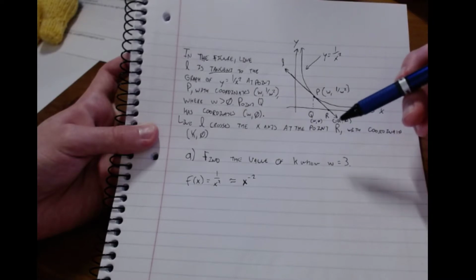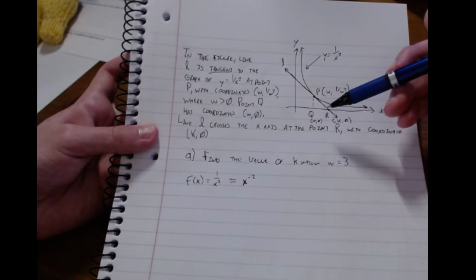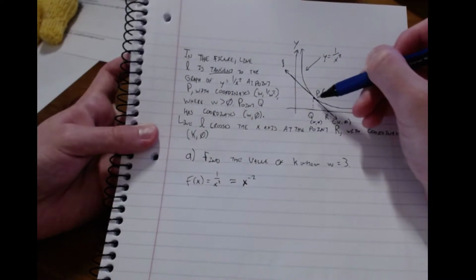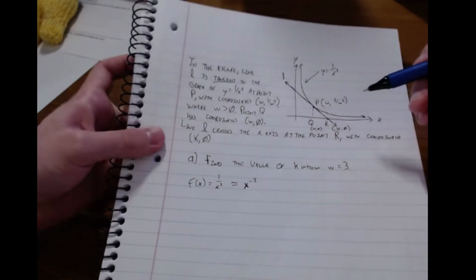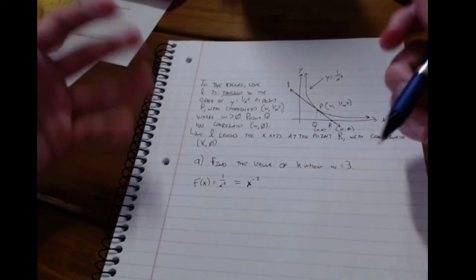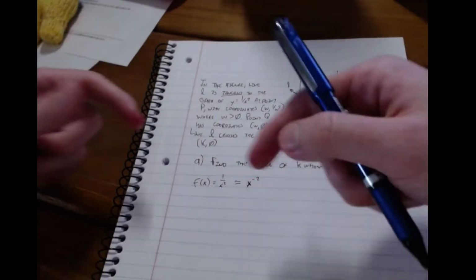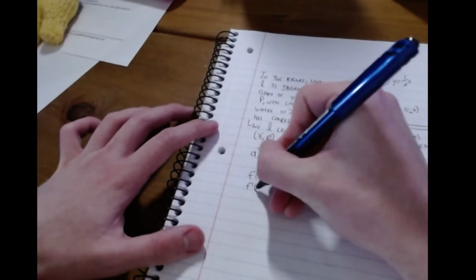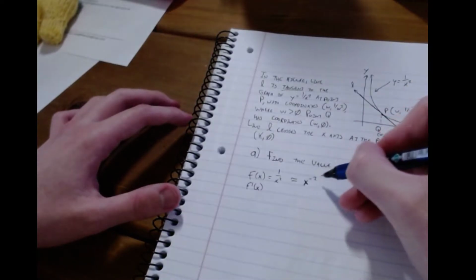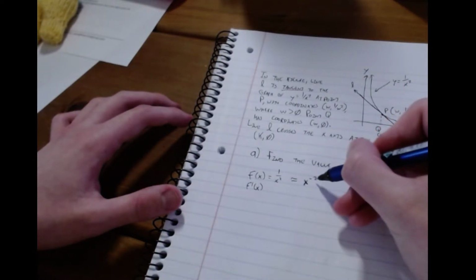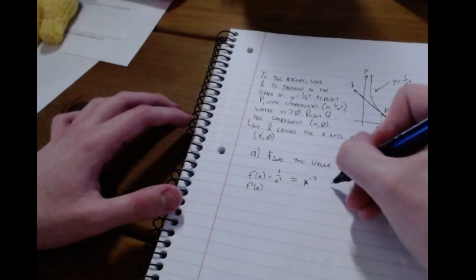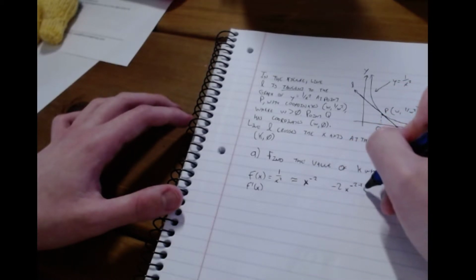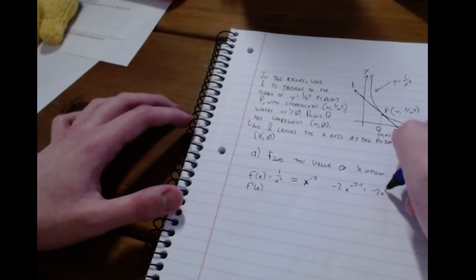This question is asking us to find the zero of the tangent at point P. Hopefully that doesn't sound too confusing right now, but as I explain this, it'll make a bit more sense. So f prime of x, we know how to solve this. We're going to multiply by negative 2, and then we're going to subtract 1. So negative 2x, negative 2 minus 1 is negative 3. So negative 2x to the negative 3.